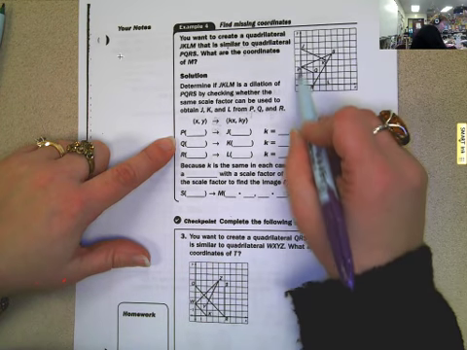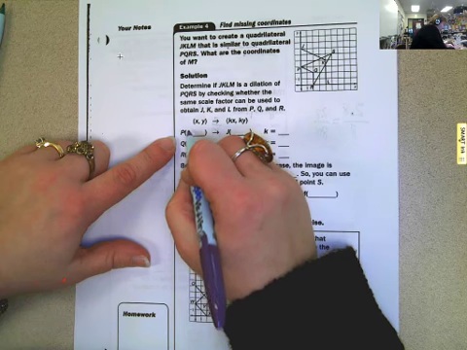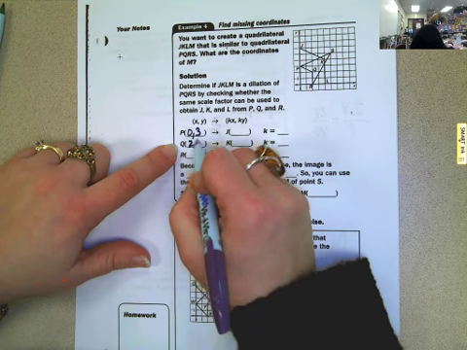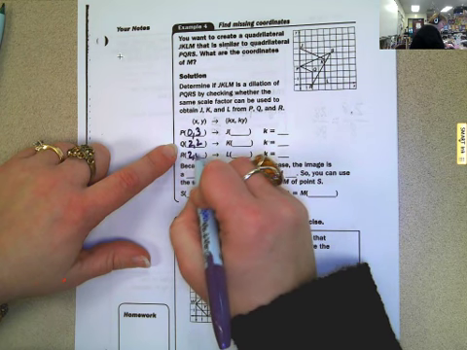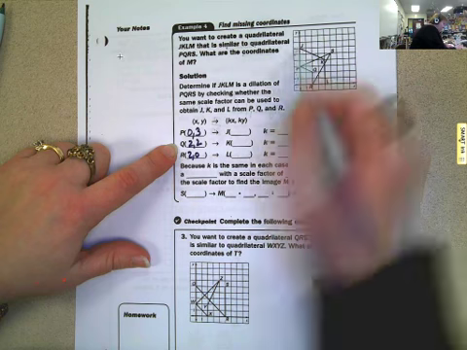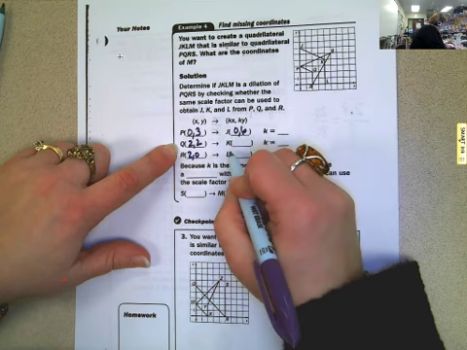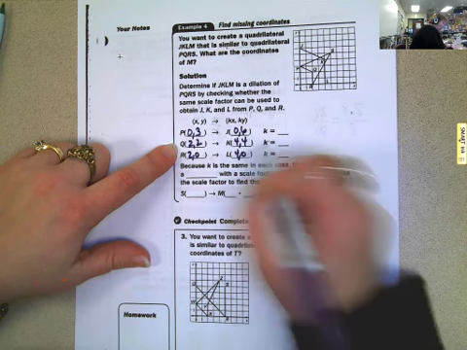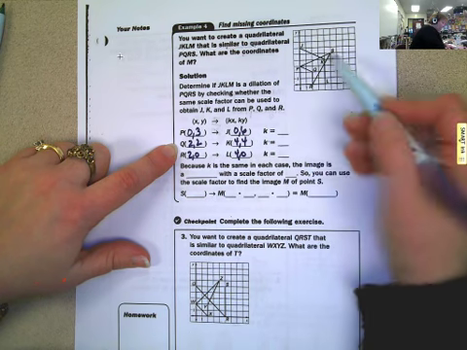So the first thing I want to do is just write down point P is 0, 3. I'm literally just looking where is it plotted. Point Q is 2, 2. Point R is 2, 0. And then to get point J, I'm looking at where that is, and that's 0, 6, and 4, 4, and 4, 0. So literally all I did was fill in the coordinates of what was drawn on here.